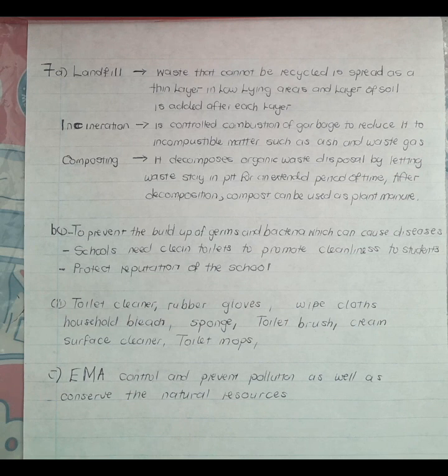And then on B, part 1, we're supposed to outline the importance of maintaining clean toilets at school. It prevents the build-up of germs and bacteria, which can cause diseases. And also, schools need clean toilets to promote cleanliness to students. It also protects the reputation of the school. And then on part 2, we're supposed to list 3 materials or substances that can be used for cleaning the toilets.